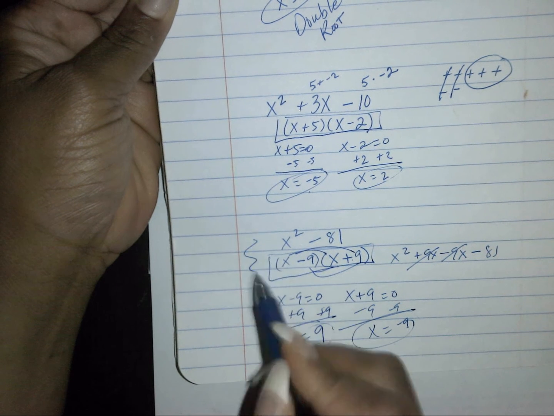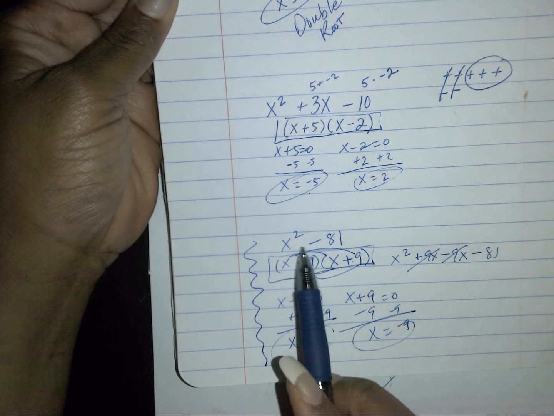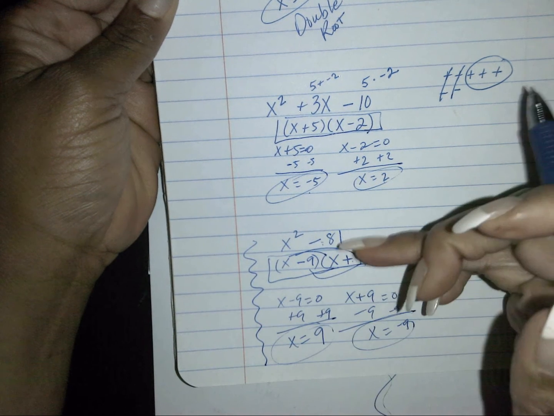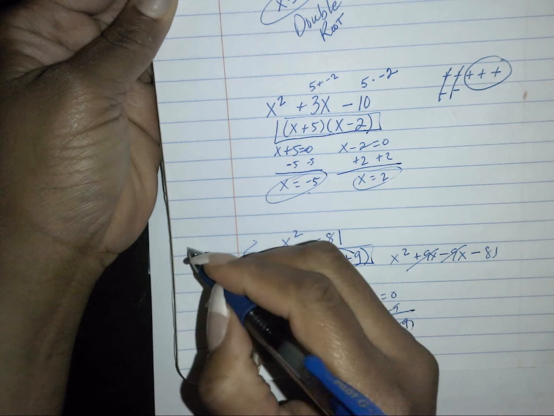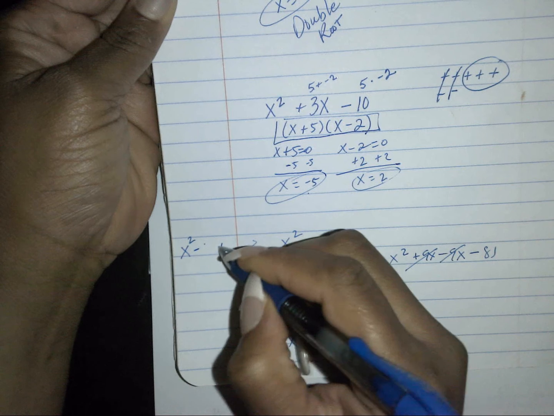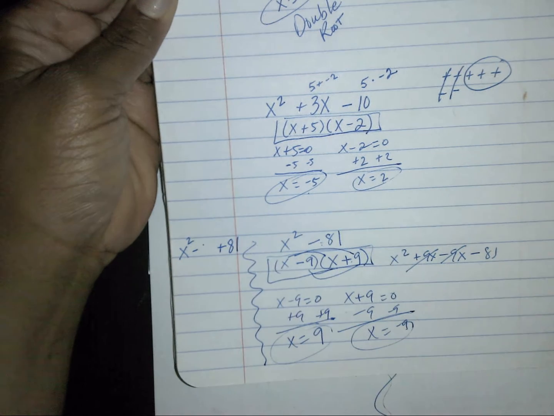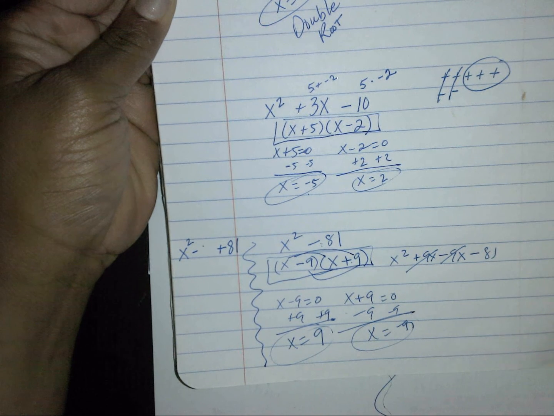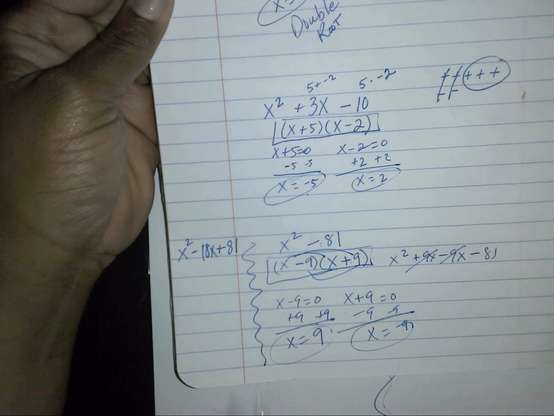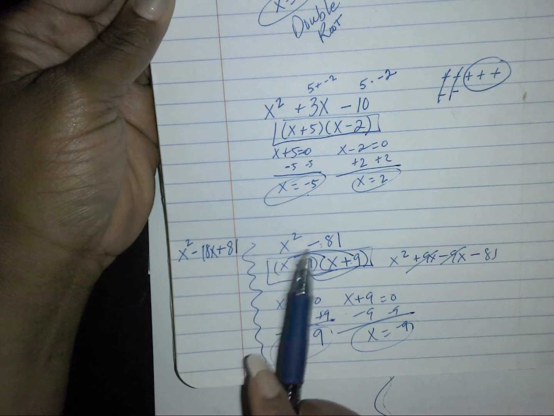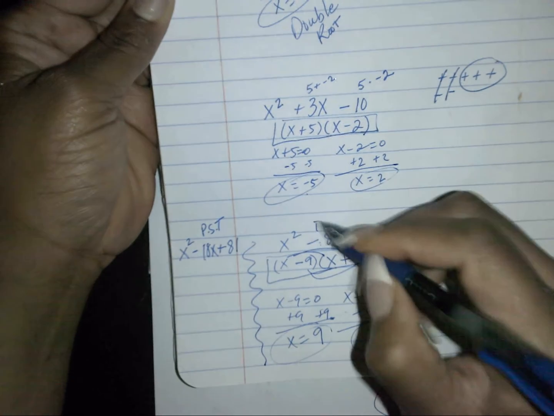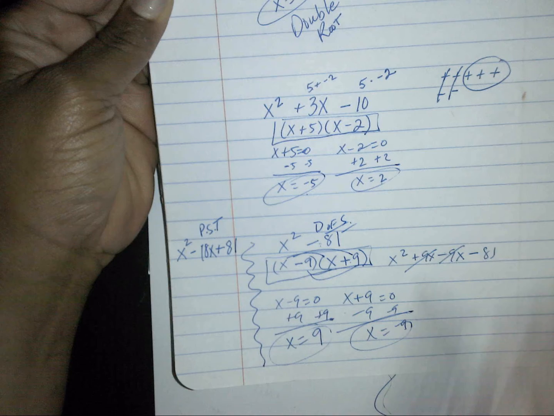Now real quick, let me come over here and show you the difference between this quadratic polynomial and this trinomial, because they are different. X squared plus 18x plus 81. Why does this one have a middle term and that one doesn't? Well, this is a perfect square trinomial. This is difference of squares.